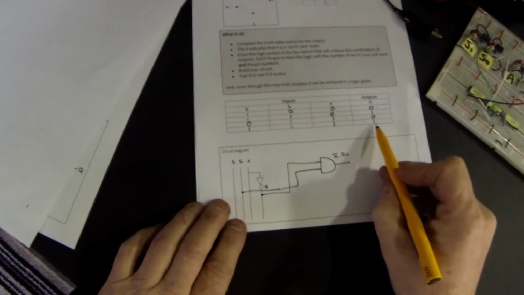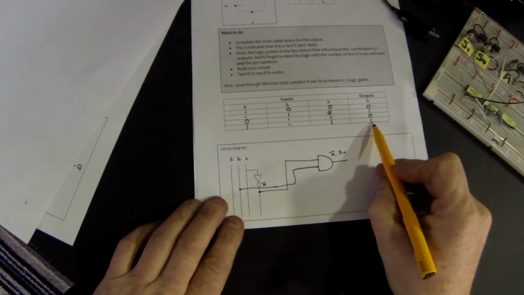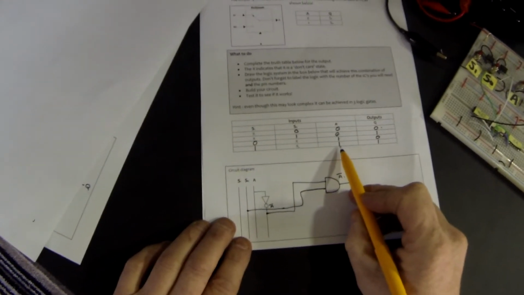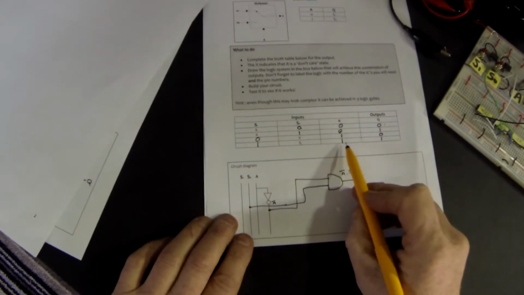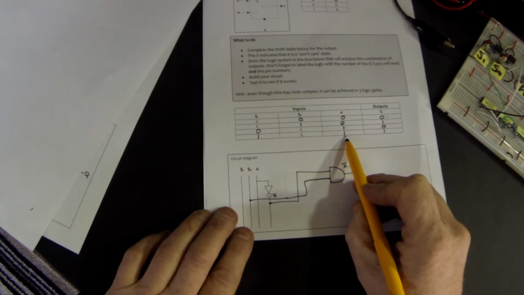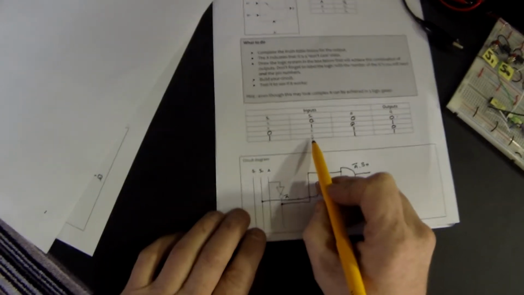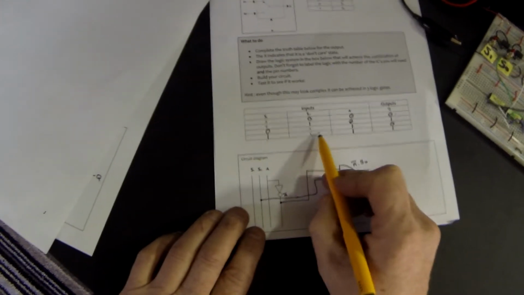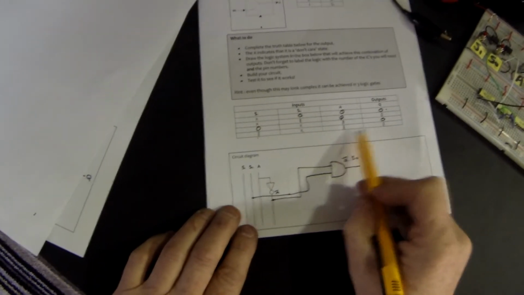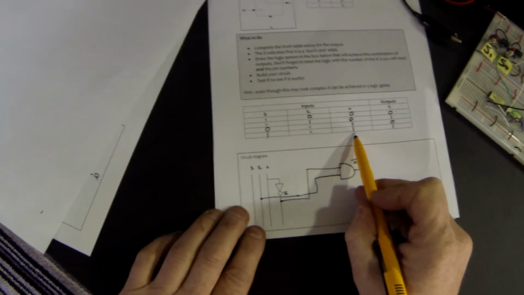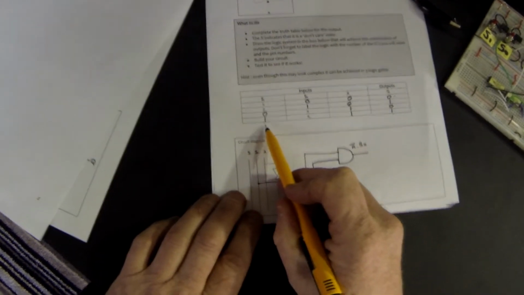Next, let's look at the other one. In this case, the output is a 1 when we have A and S1. It's good that these are don't care states because they don't have any effect on the circuit. So once again, Q is a 1 when A is a 1 and S1 is a 1.